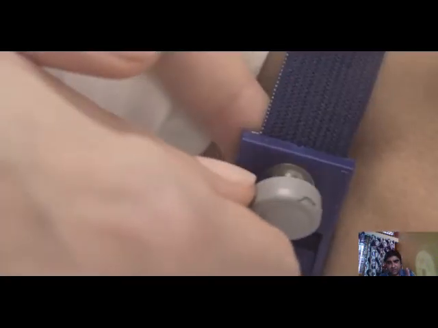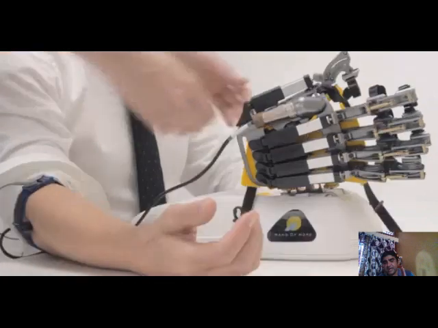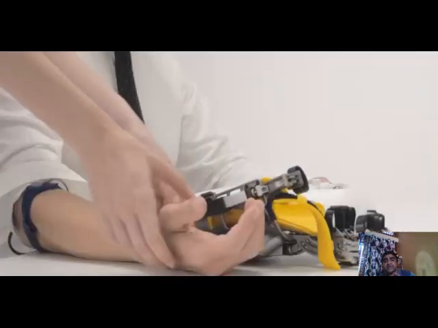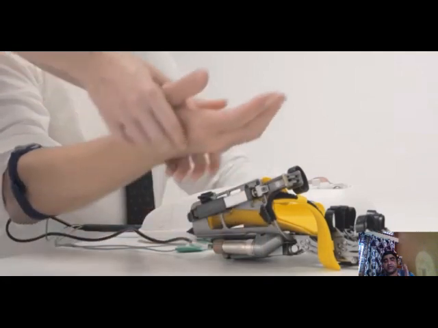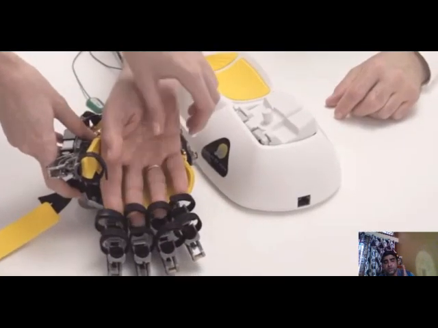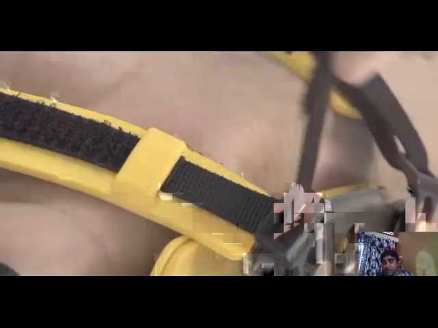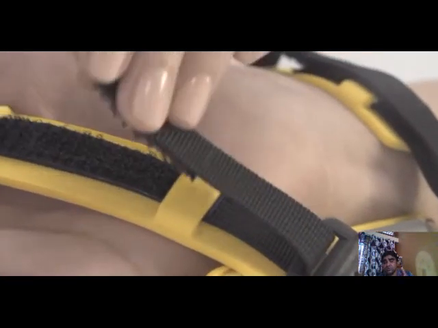It is a kind of exoskeleton structure fitted to the hand of a stroke patient, with a program that performs specific exercises to regain motor actions.